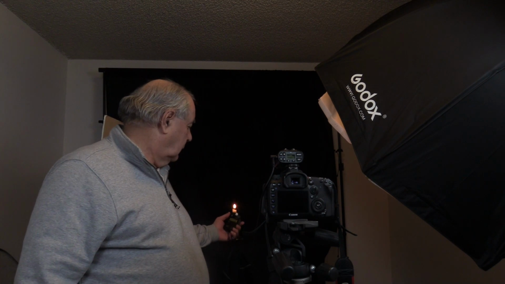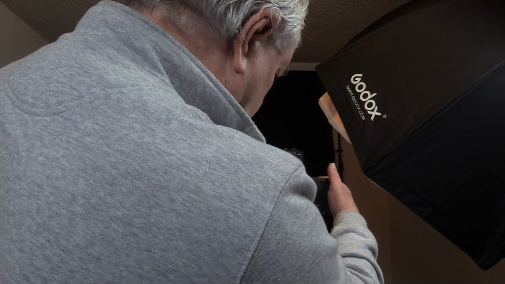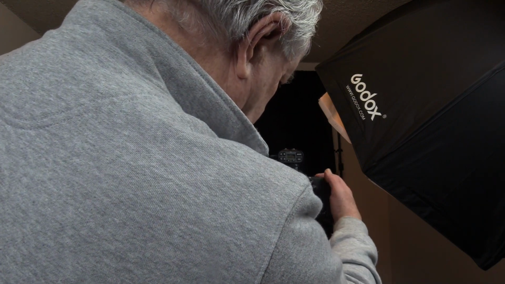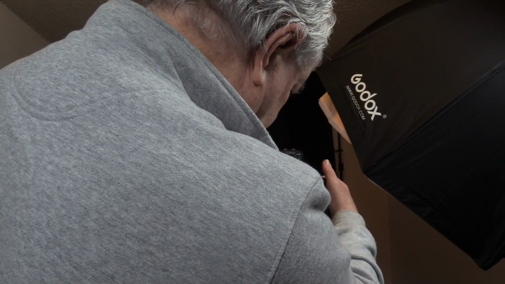Okay, I'm all set up. I've got my camera up, got the lights up, and I'm going to take a meter reading. And it's F13, so I'll go to my camera and back off to 13. Thing in focus.